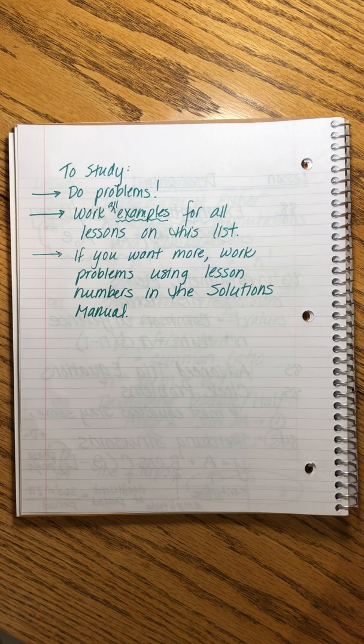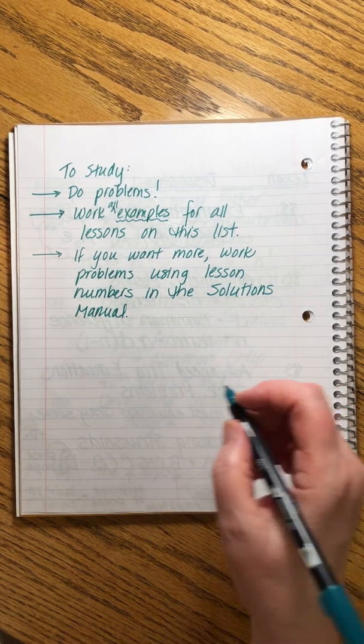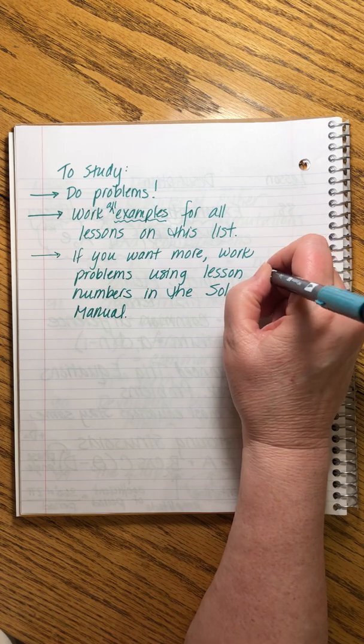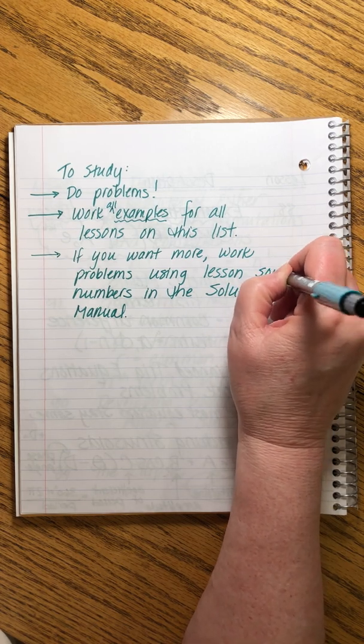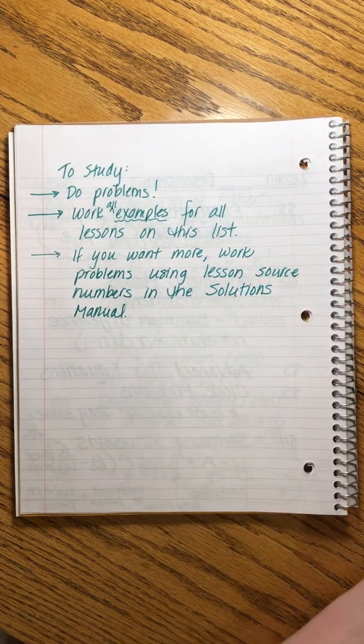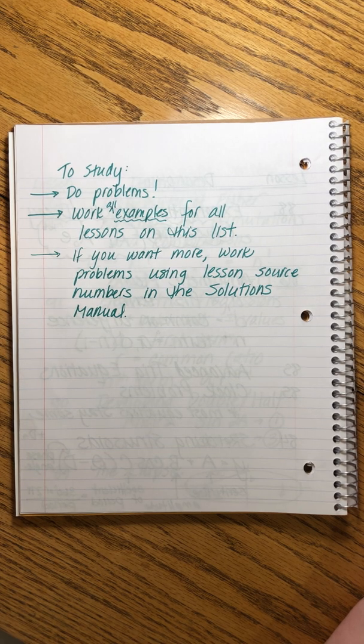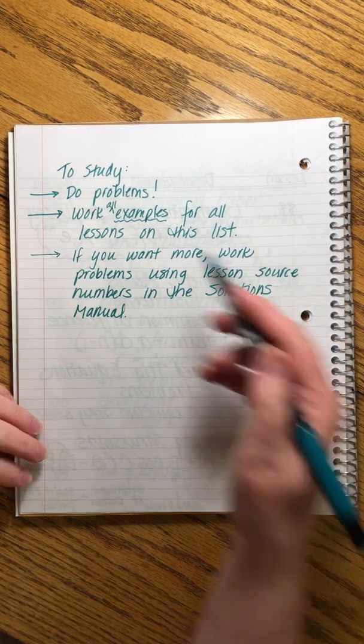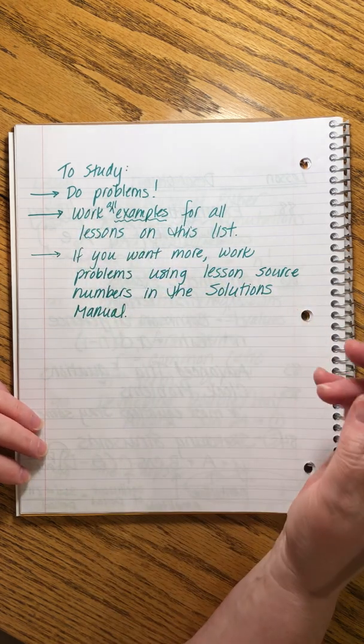in the parentheses. But here's another problem with this book. John doesn't put those in the textbook. The only way you can find that little source number, and I'm going to call it the lesson source number, is you have to go to the solutions manual. You would have to skim through the answers and look for a problem that has the right little number in the parentheses, and then go back and find it in your textbook and do it. That's a huge hassle. So honestly, do all of this and hope for the best.